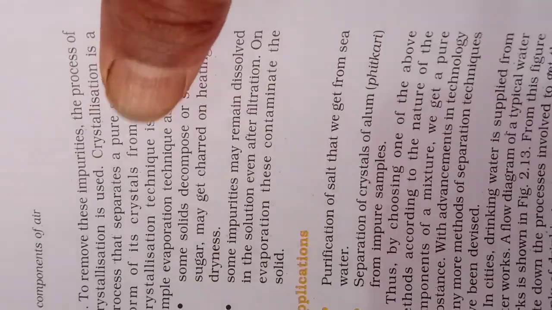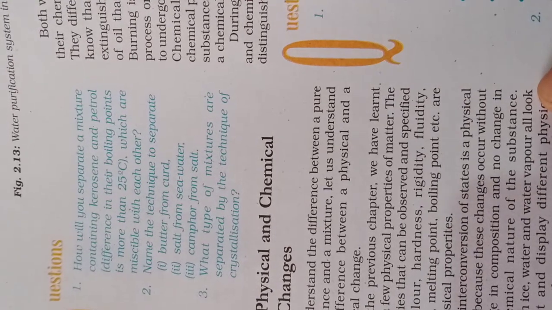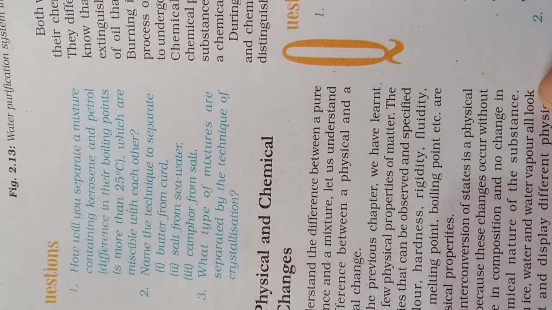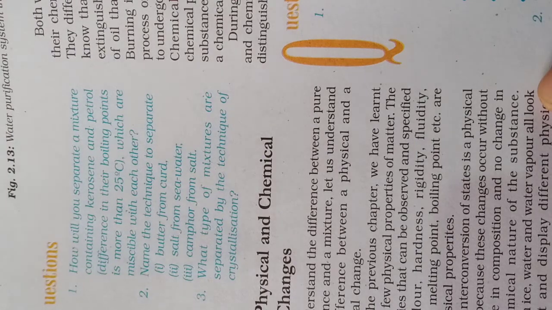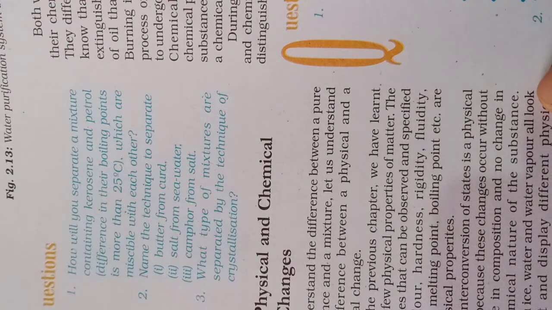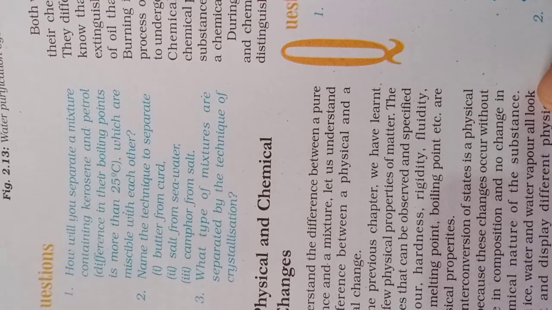Now we will see the next part, that is physical and chemical changes. Before going to this, we will see the textual questions. Question number 1: how will you separate a mixture containing kerosene and petrol? The difference in their boiling points is more than 25 degrees Celsius, and they are miscible with each other. So the technique you need to use is fractional distillation.